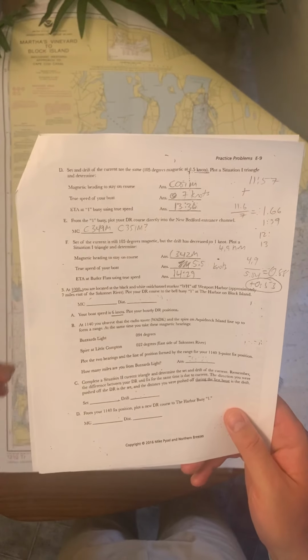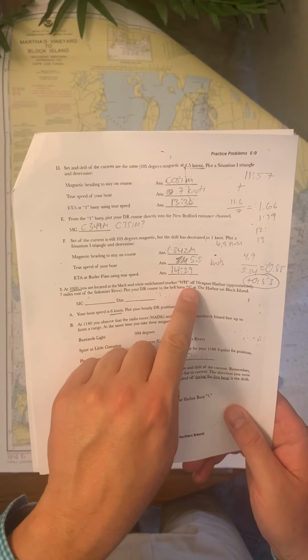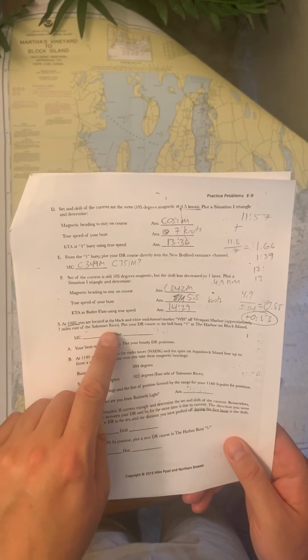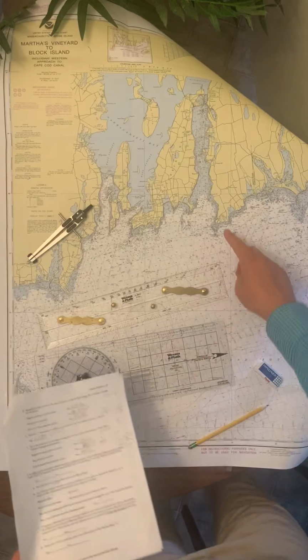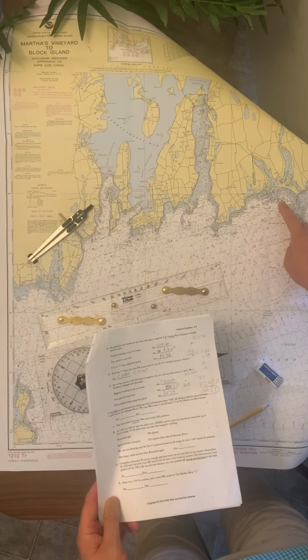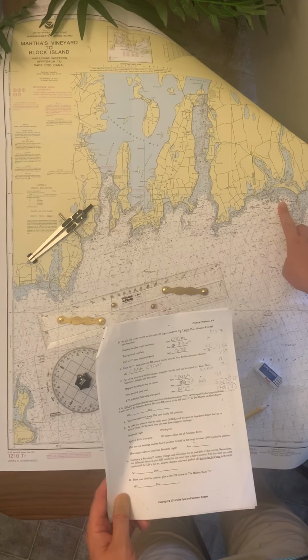And it says, at 10 o'clock you're located at the black and white mid-channel marker WH off of Westport Harbor, approximately 7 miles east of the Seconic River. So here on the map, this is the Seconic River. If we're going 7 miles east, that's where our WH buoy is located, right there.